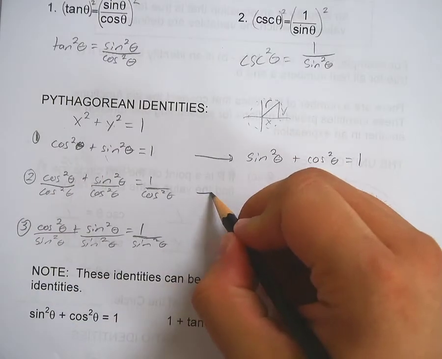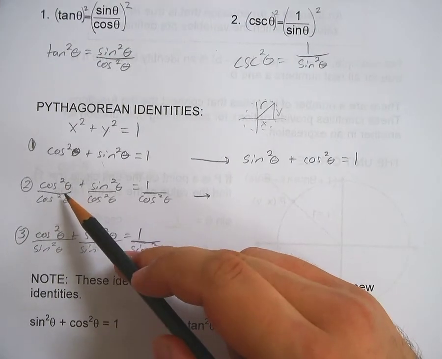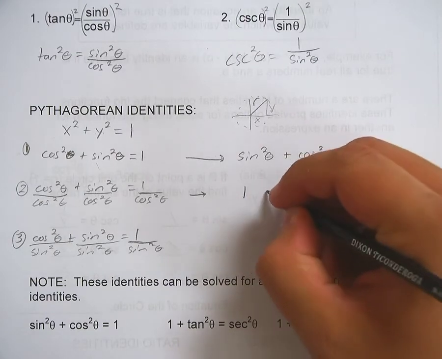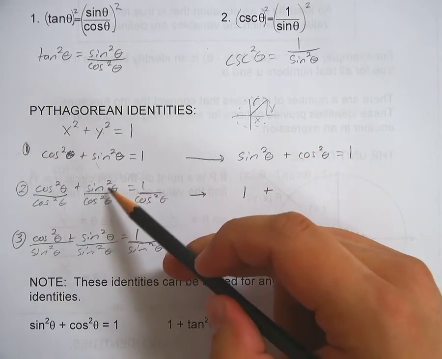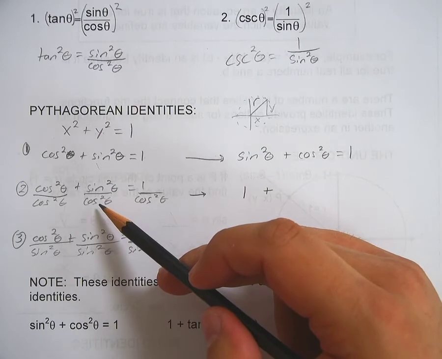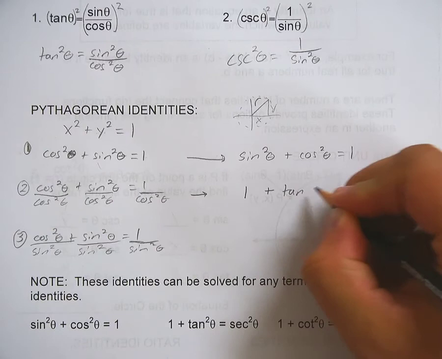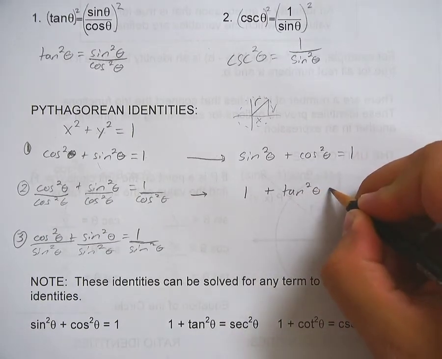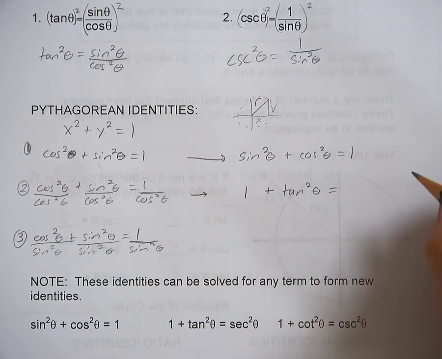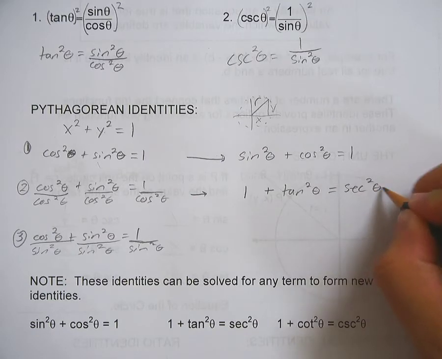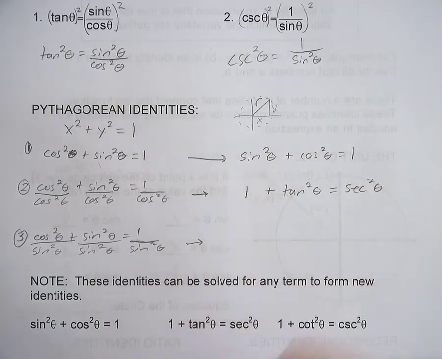Now let's see what these simplify to. What's cosine squared over cosine squared? Wasn't that just 1? Plus, what is sine over cosine again? If you look at the front page, y over x, sine over cosine, well that's tangent. Tangent squared theta. And 1 over cosine squared theta, 1 over cosine is secant, isn't it? See how this works? So we're going to be going back and forth between these functions.